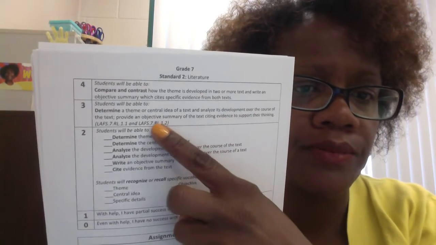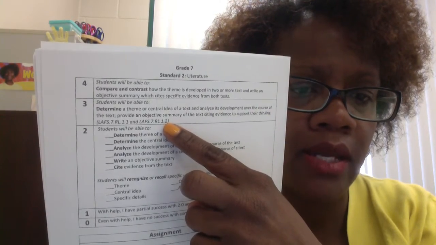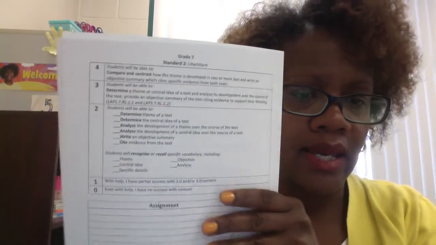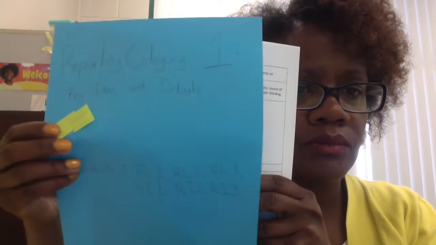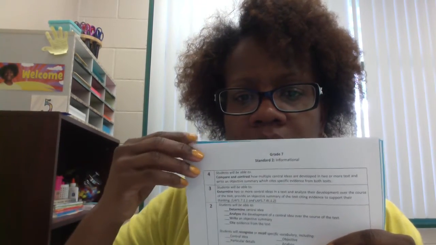Or you can look here. RL and then last number 2. All right. Now, again, here's your order. Cover page. Standard 2 literature. Standard 3 literature. And then standard 2 informational. Standard 3 informational. And then a cover sheet for reporting category 2.